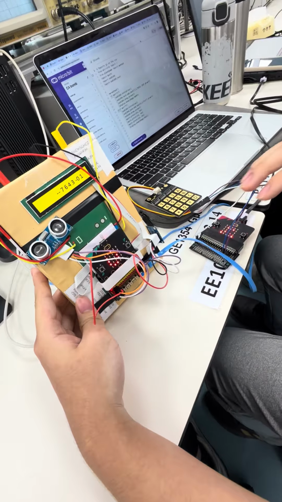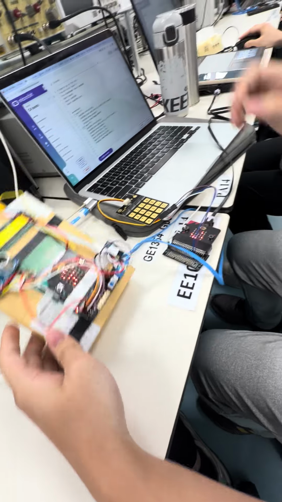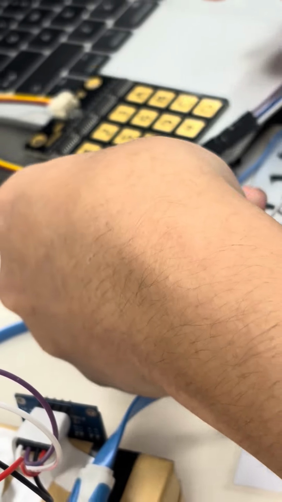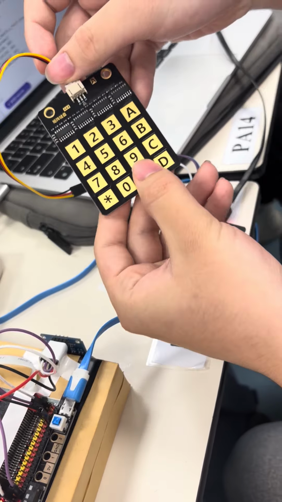Plant the bomb. And then, okay, smile. Let's press some wrong password right here.